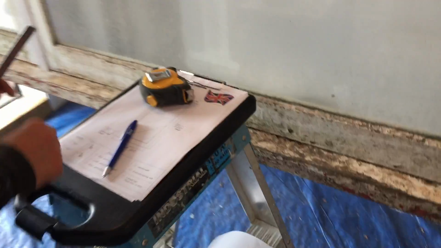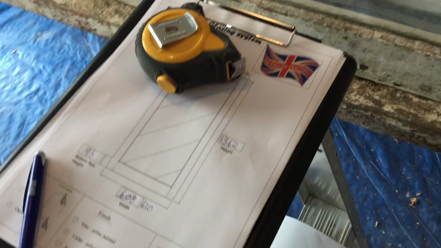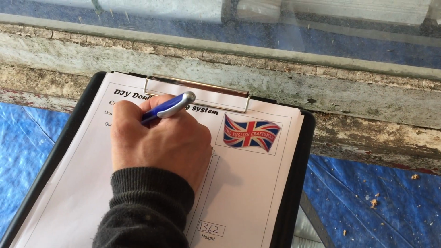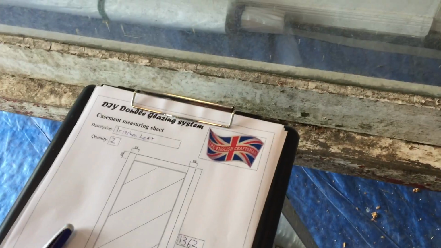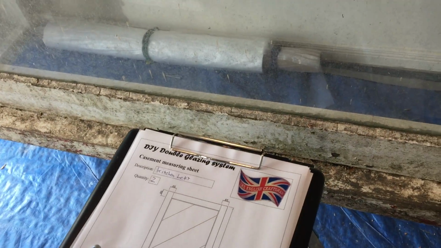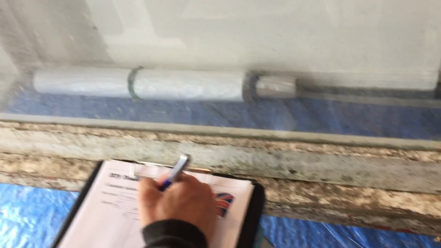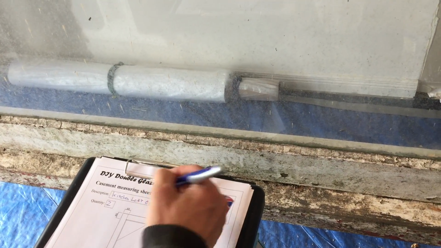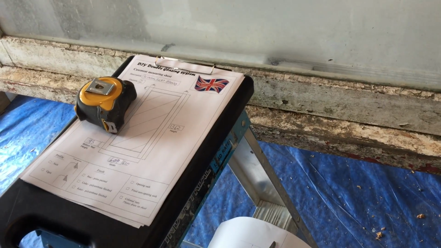So that measurement is then transferred to the sheet, and the quantity of 2 is put on the sheet here too. So we called this kitchen, well, you call it kitchen left, we'll just call that the kitchen opening, if you like, or left and right. That way when you get the sashes delivered, you'll know where they're going.